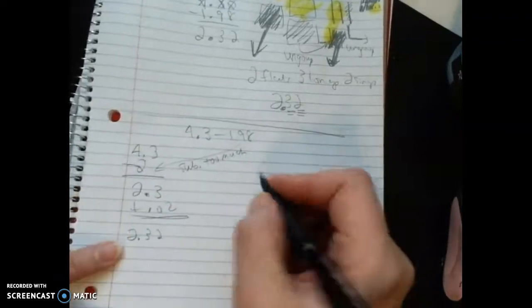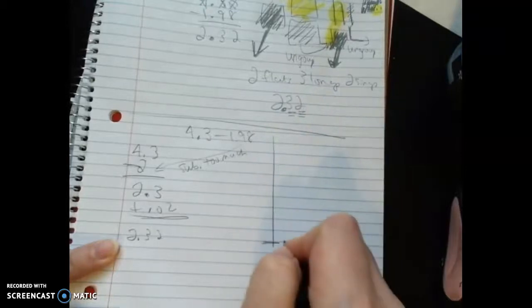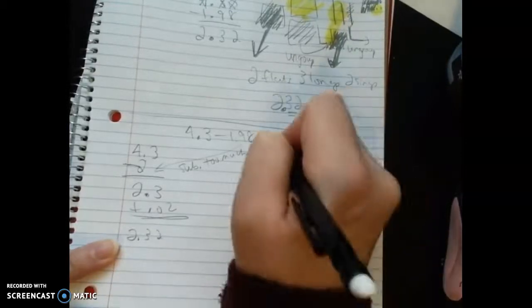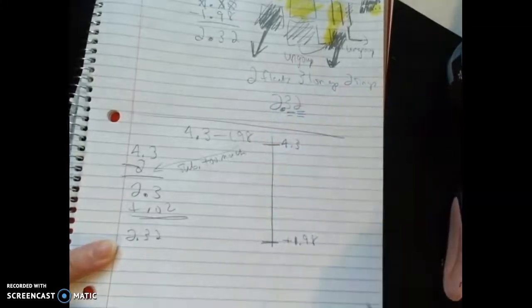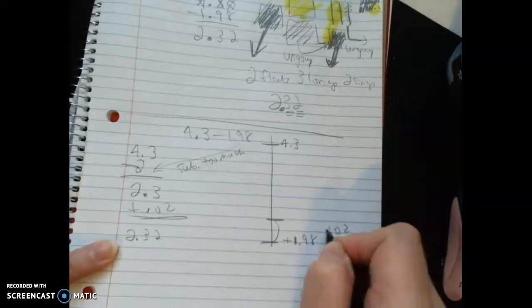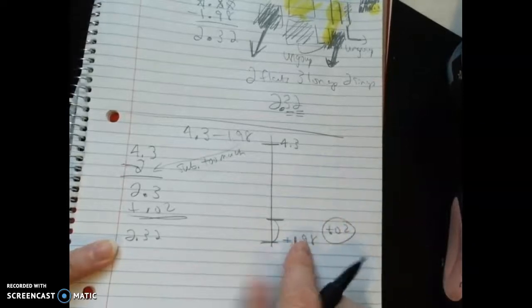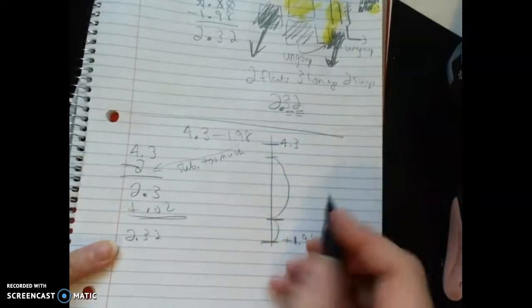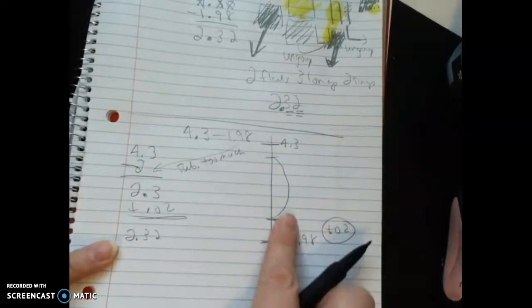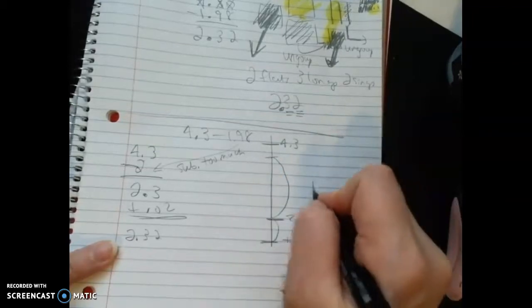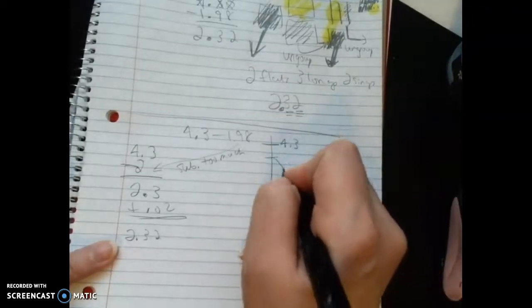So let's do adding on since I just mentioned that. All right. So we're at 1.98, and we want to build up to 4.3. Adding those 2 pennies to get up to $2 is huge. And then a kid might think, if they're at 2, I need to go up another 2 to get to 4.